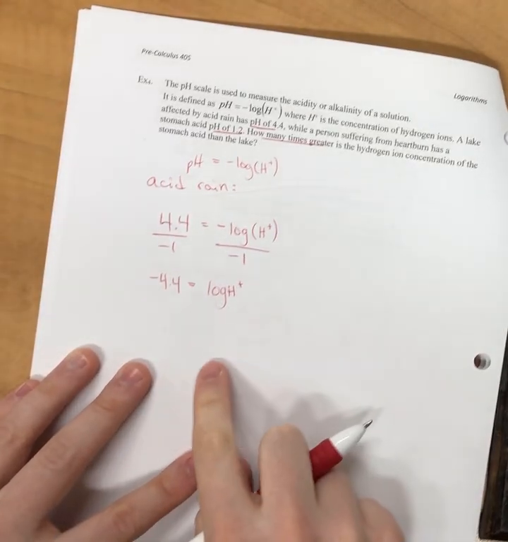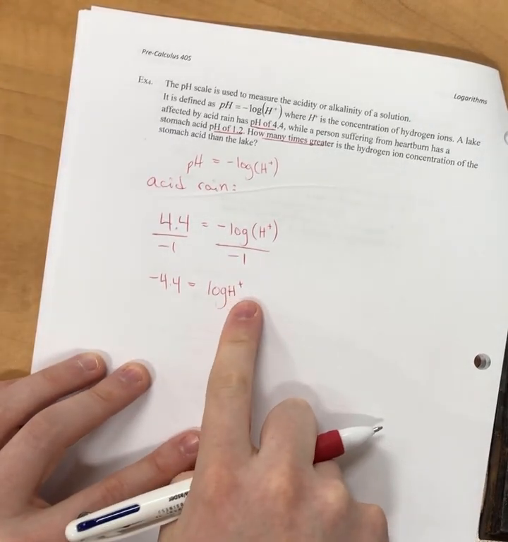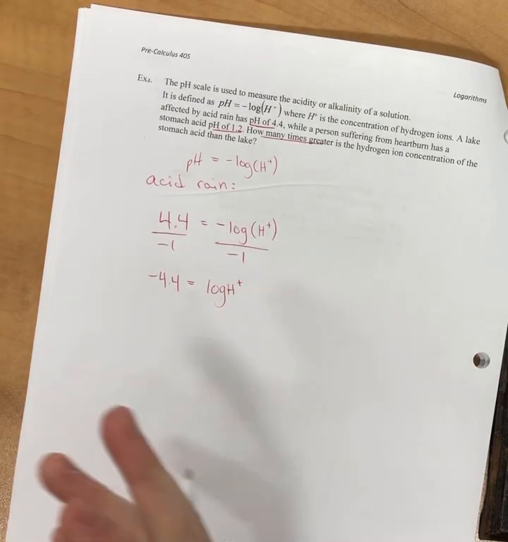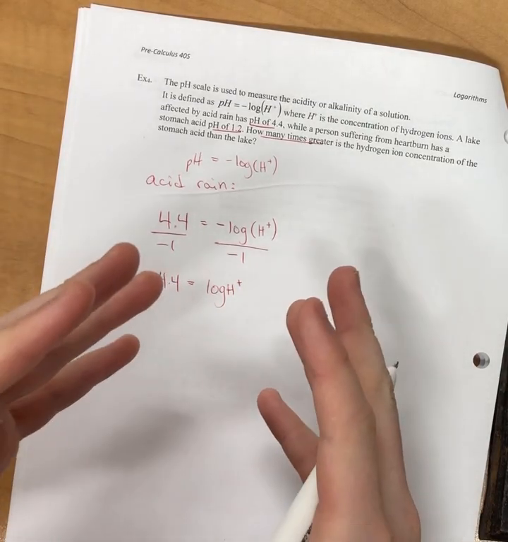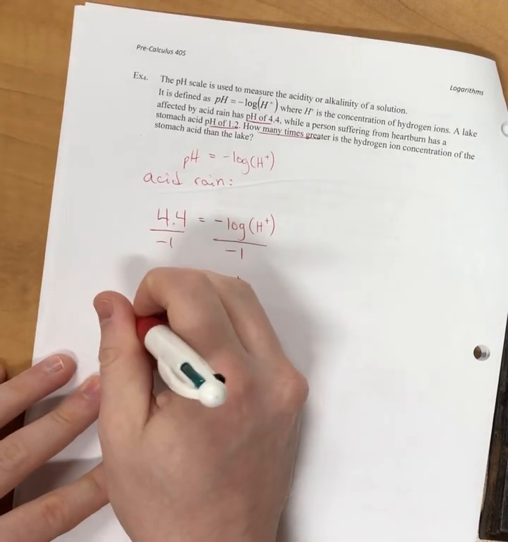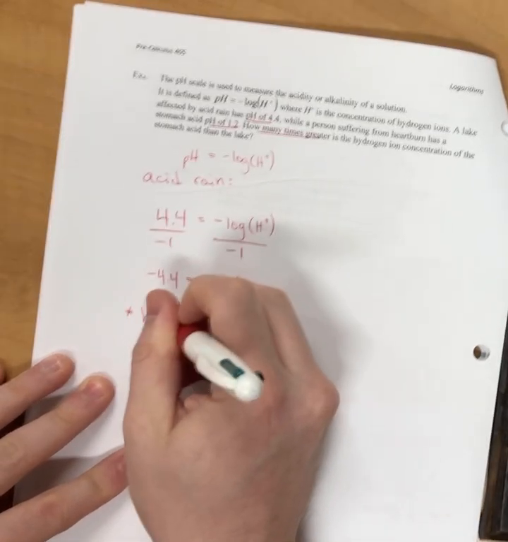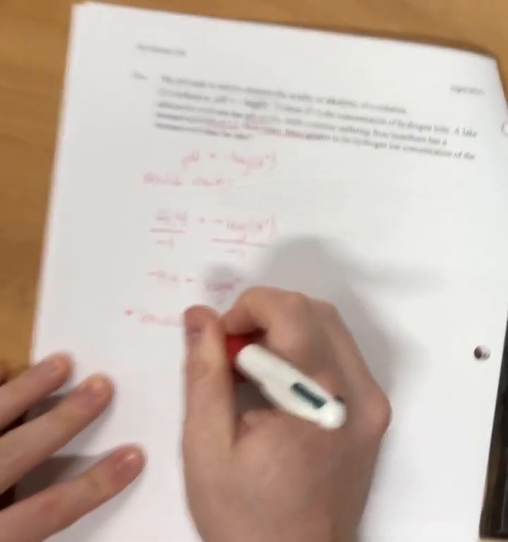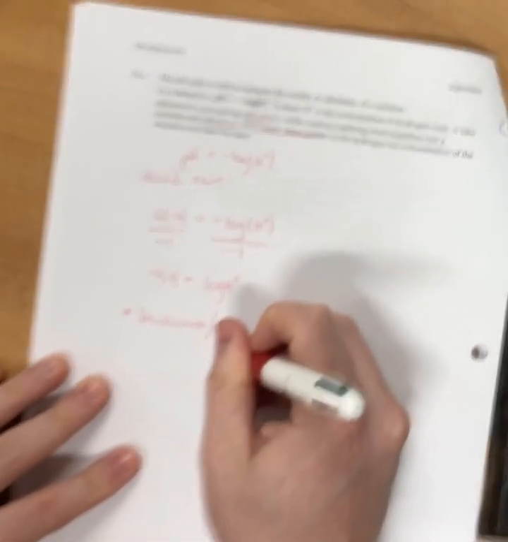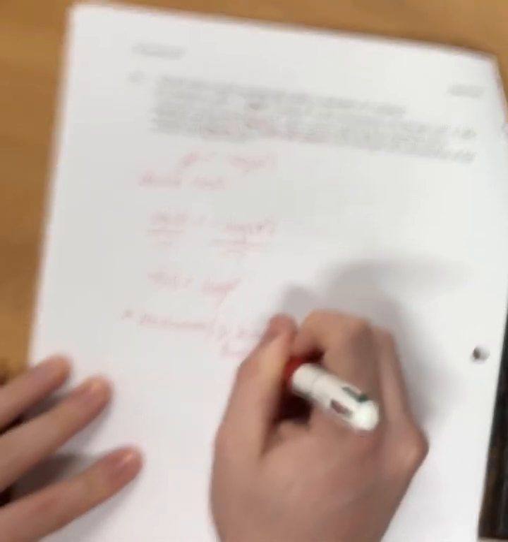Now the question is, how do I actually figure out what the concentration of hydrogen is? How do I get this by itself? Well, unlike the last few questions where we're plugging in and applying logs, logs are already here. So how do you go backwards? This is, if you want to write it down for yourself, kind of a backwards, go to exponential function question.